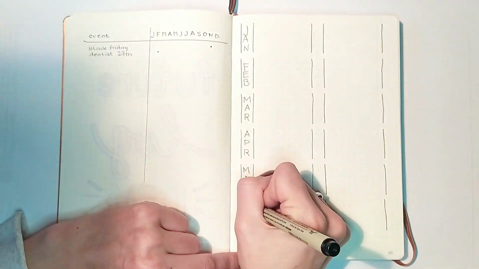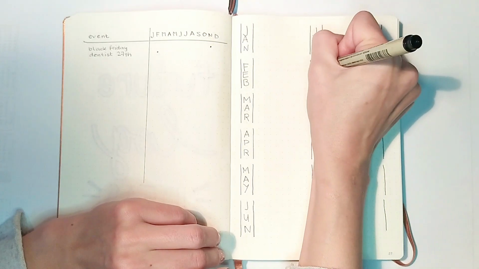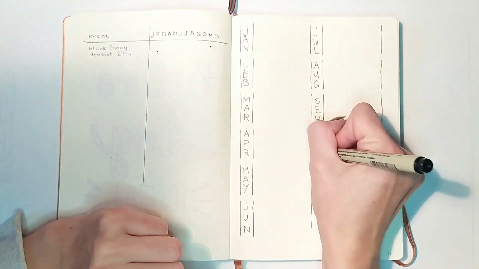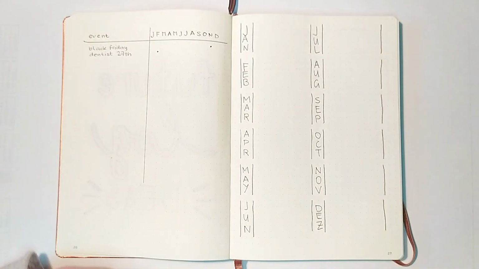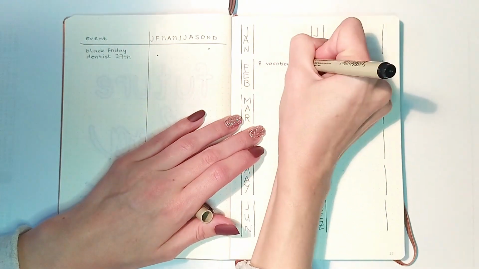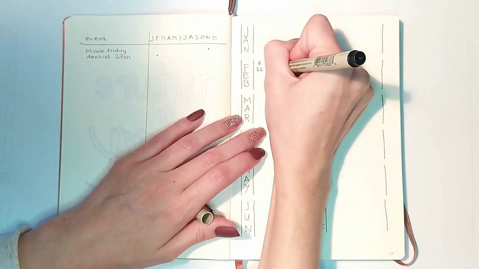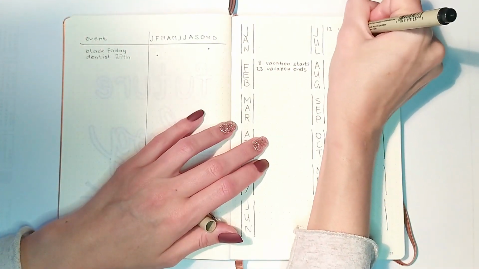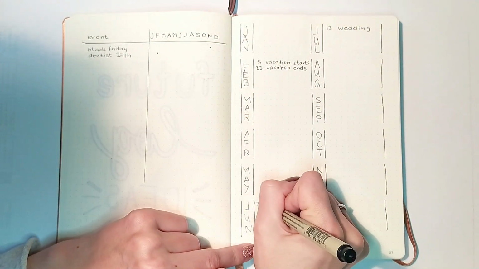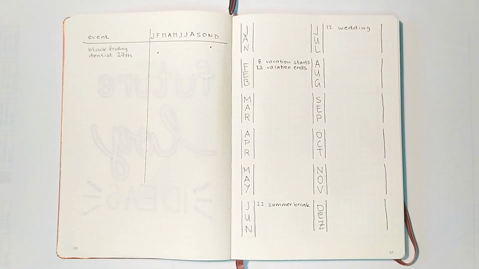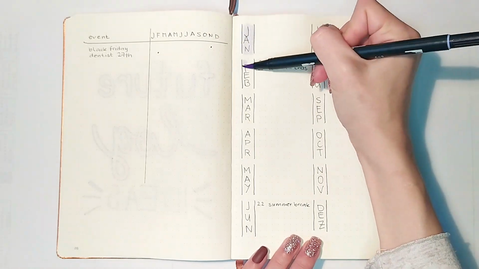So on the right side, I included a log where you have your appointments for a month all together. You don't have a lot of space because the log fits on one page, but if you don't need a lot of space for different appointments, that's the perfect log for you.